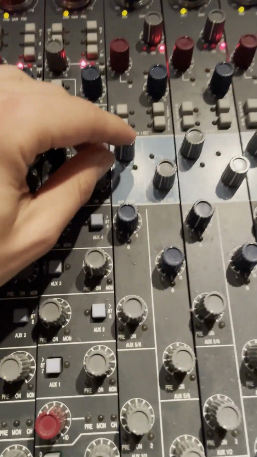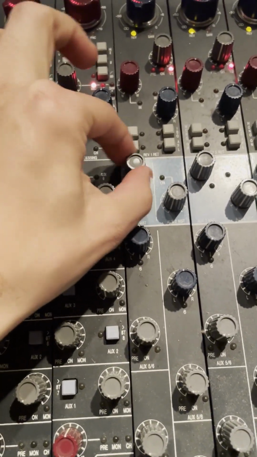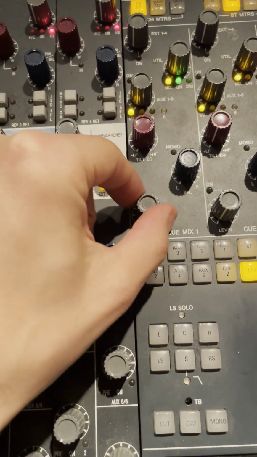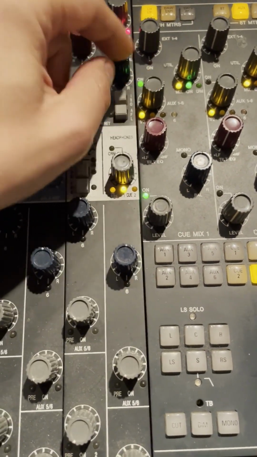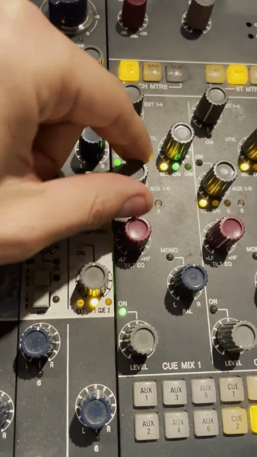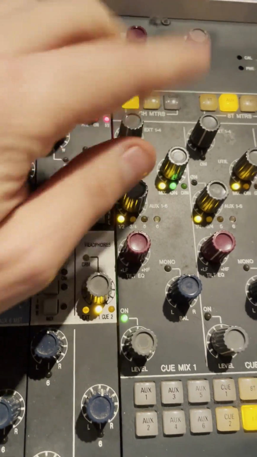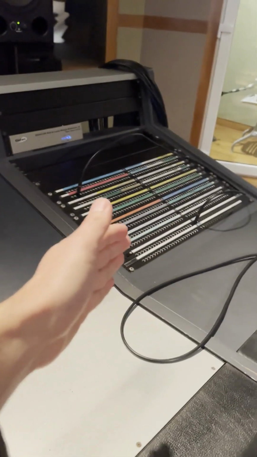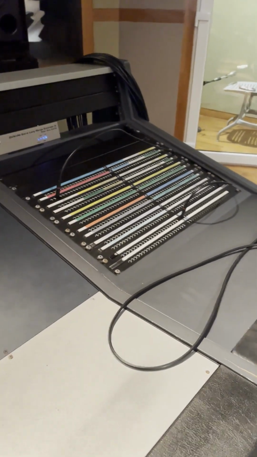Then we hit route select again. And then we go to the auxiliary master, we turn it on, we raise it. And here on QMix, we turn it on and raise it. And here as well, auxiliary 1 through 6. It's set to 1, 2. And there we go. Now we can patch this to the AVIOMs.